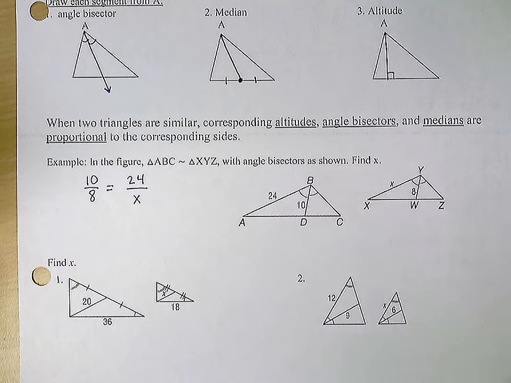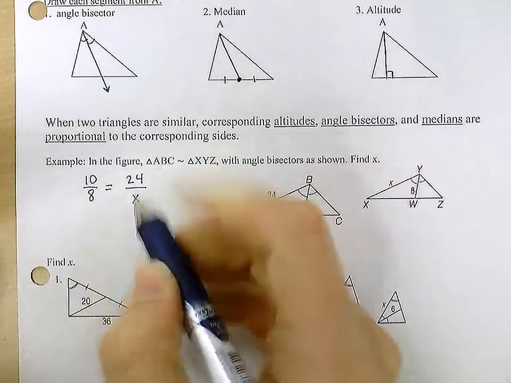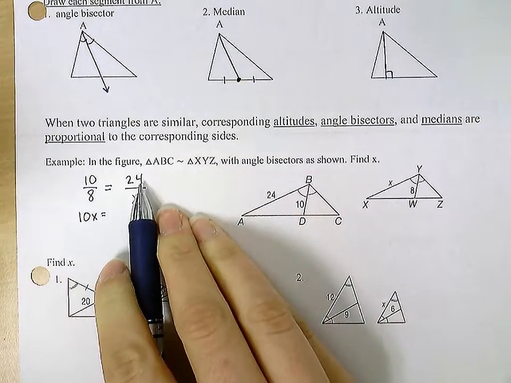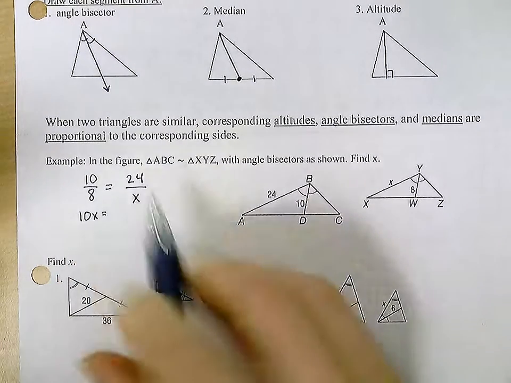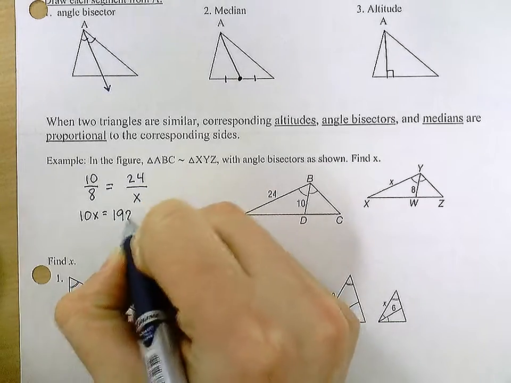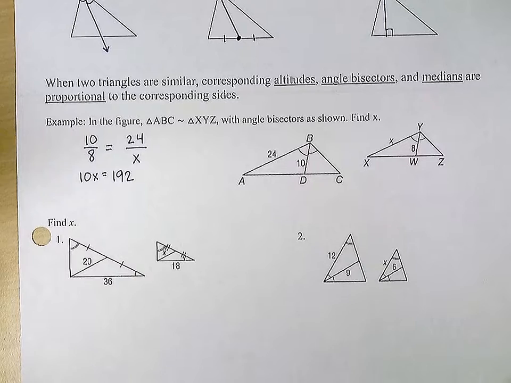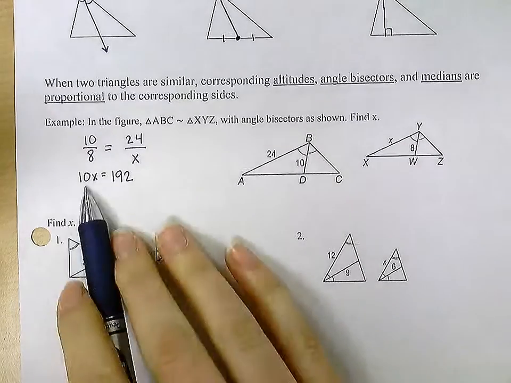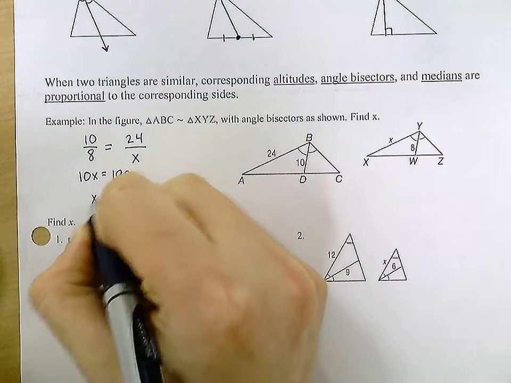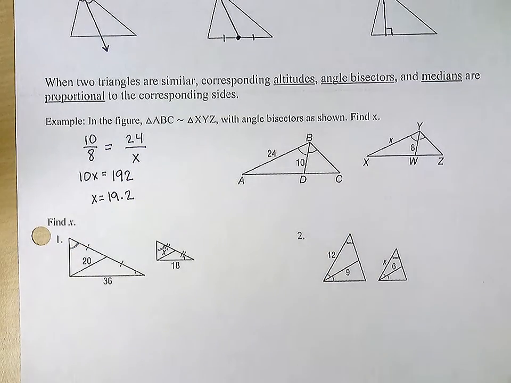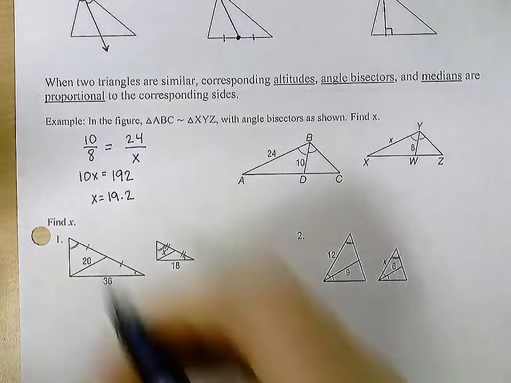All I have to do is cross multiply. So I have 10 times x and 8 times 24. Divide both sides by 10. And I got x to be 19.2.